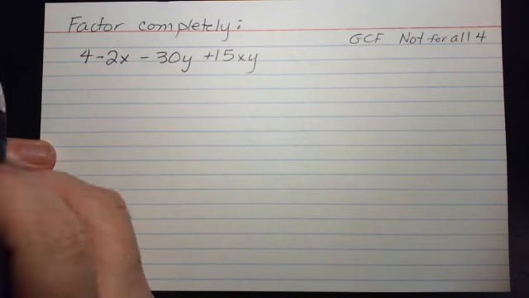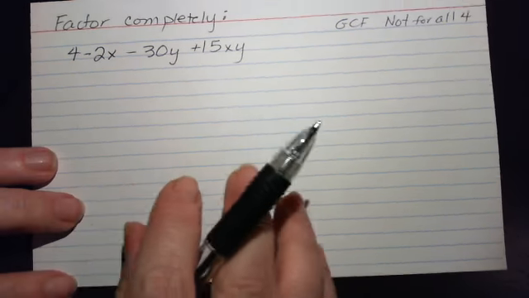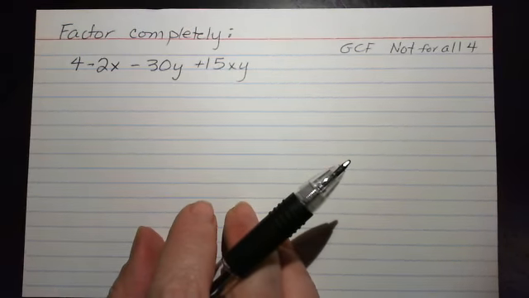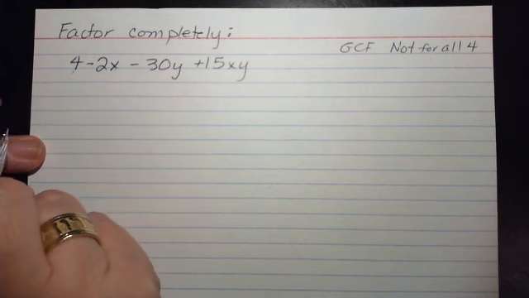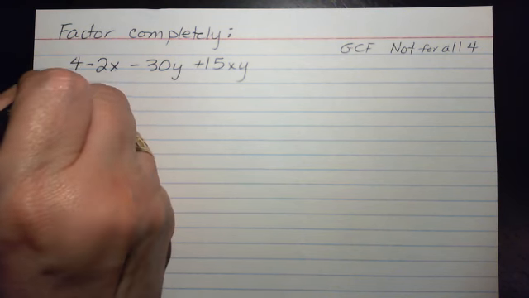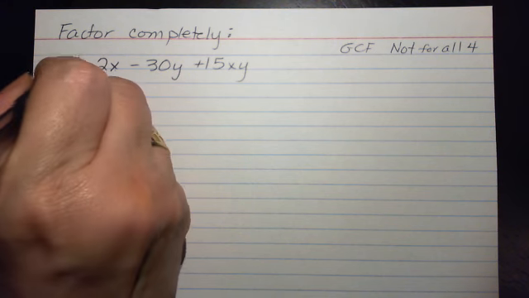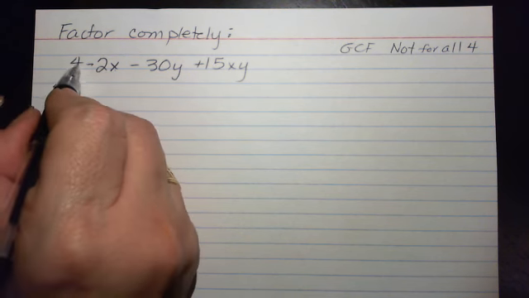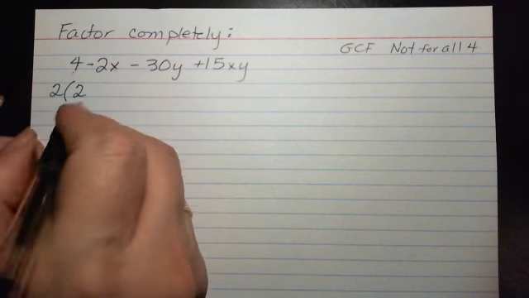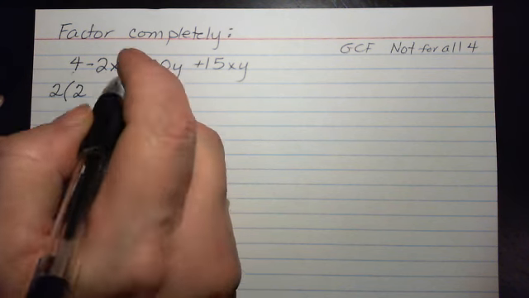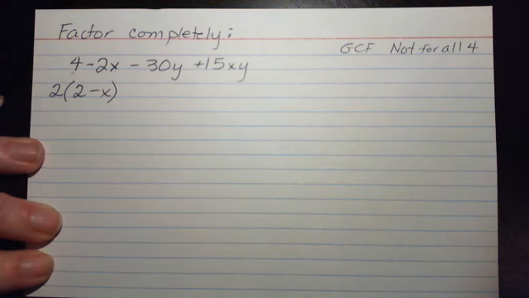Okay, so if we don't have a greatest common factor for all 4 terms, then we can try to factor by grouping. That means we can take the first 2 terms and then the second 2 terms, one group at a time. So if we look at group 1, 4 and negative 2x, they share a factor of 2. They'll both divide by 2. So a common factor for these 2 terms, or for group 1, is 2. When we factor out the 2, 4 divided by 2 is 2. Negative 2x divided by 2 gives us negative x.